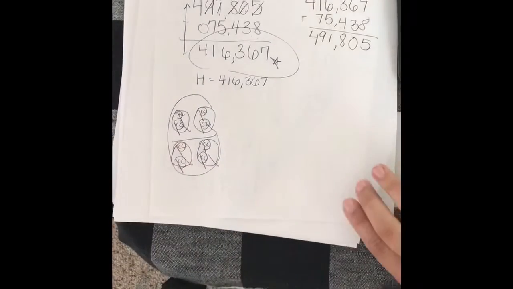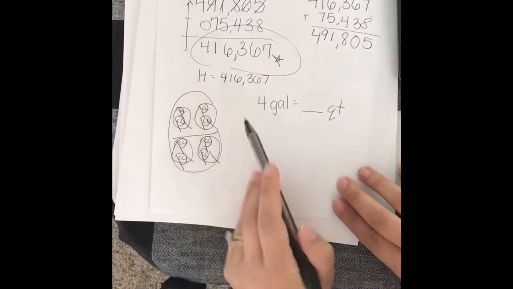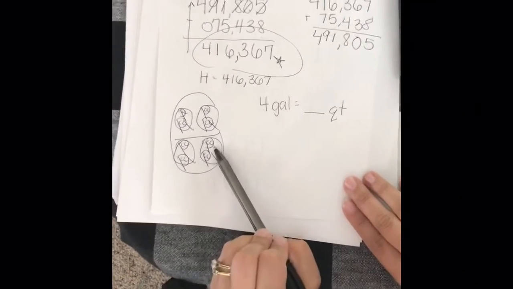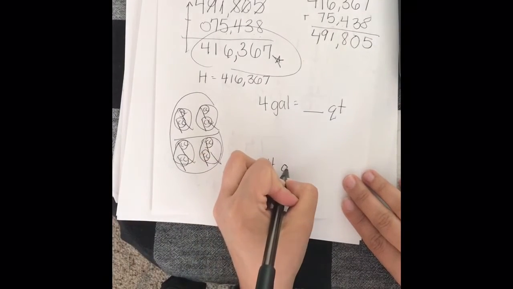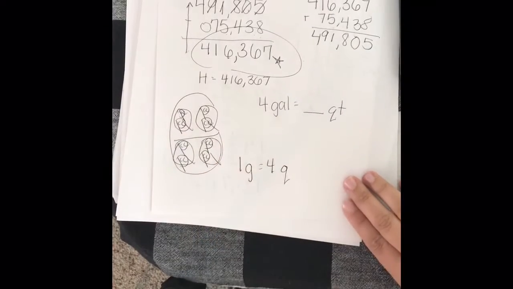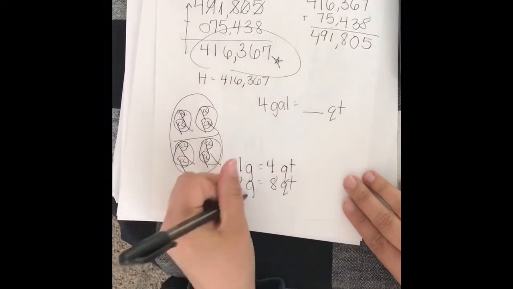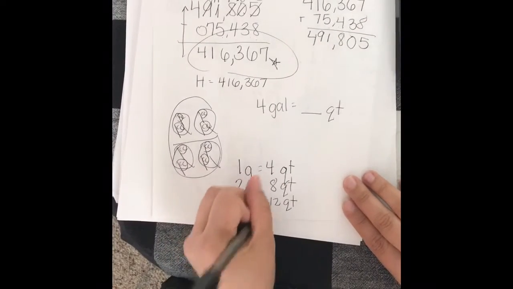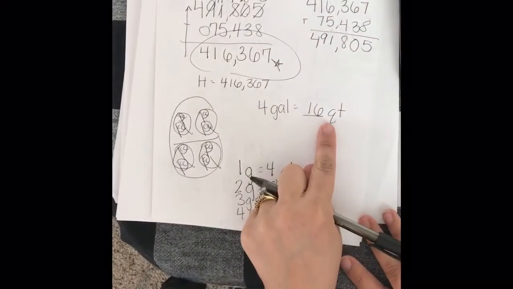All right, here we go. Our very first question is 4 gallons is equivalent to how many quarts? So if I have 4 kingdoms of gallon, how many queens? So 1 kingdom of gallon equals 4 queens. Okay, so 2 kingdoms of gallon would be 8 queens. 3 kingdoms of gallons would be 12 queens. 4 kingdoms of gallon would be 16 queens. So 4 gallons is equivalent to 16 quarts.